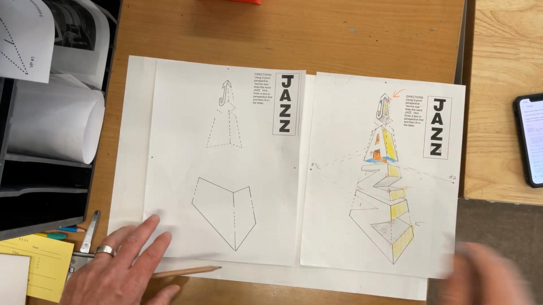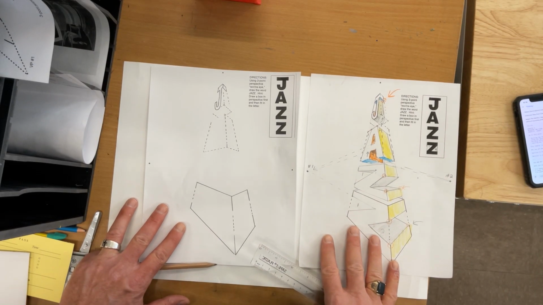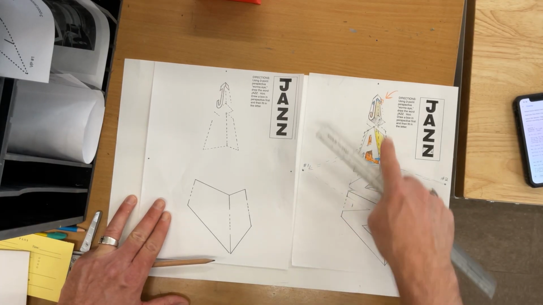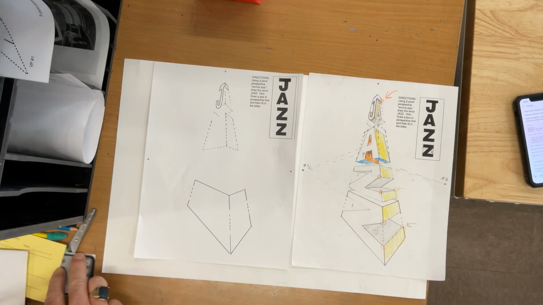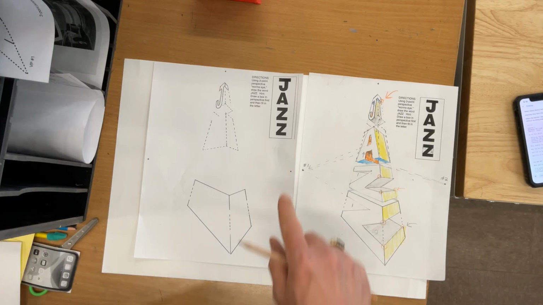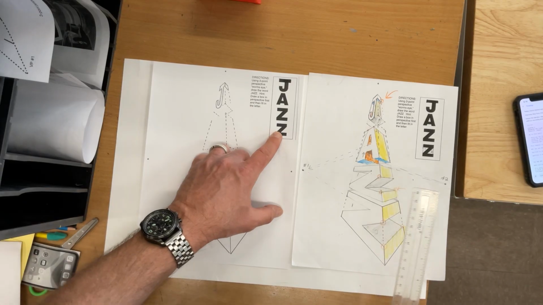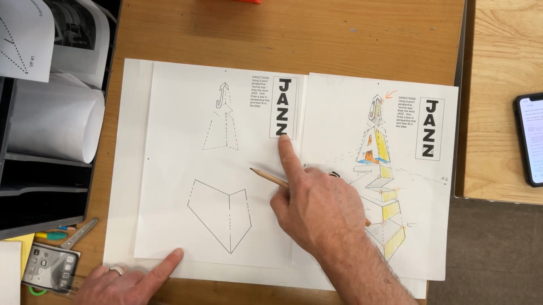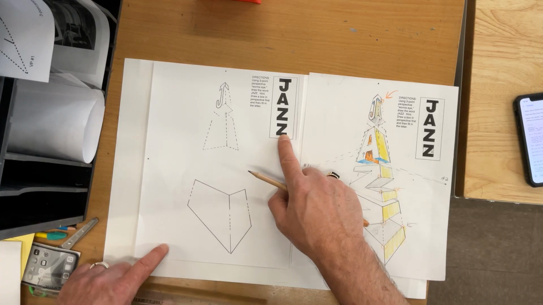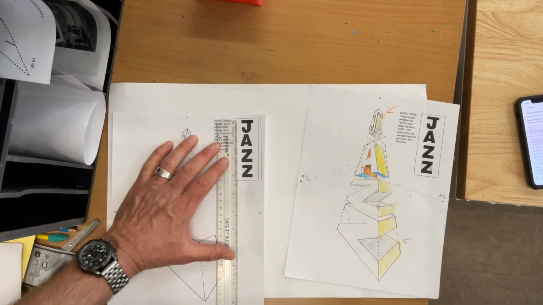We want to create the word jazz in 3-point perspective, worm's eye. So over here you can see what we're going to be doing. If you first look at the letter in 1-point perspective, looking straight on, and then you draw a box around that letter. So this is what I want you to do.